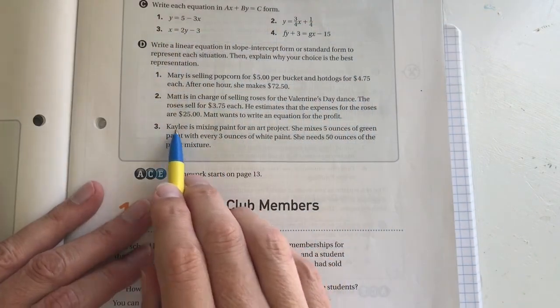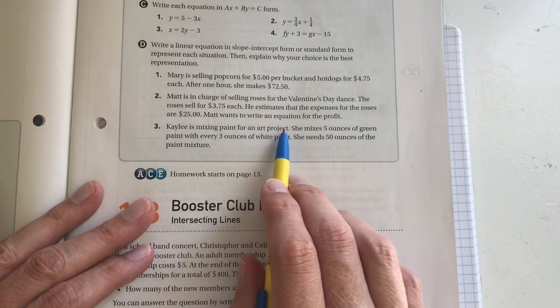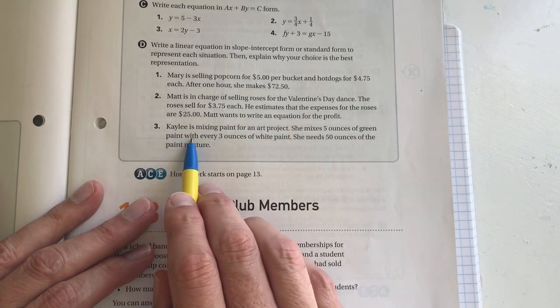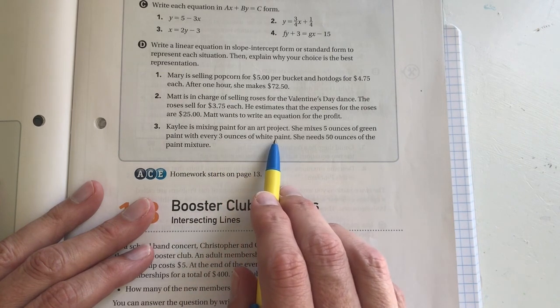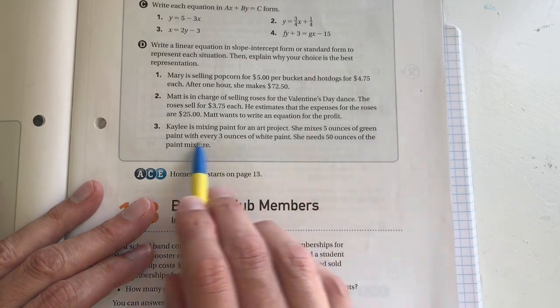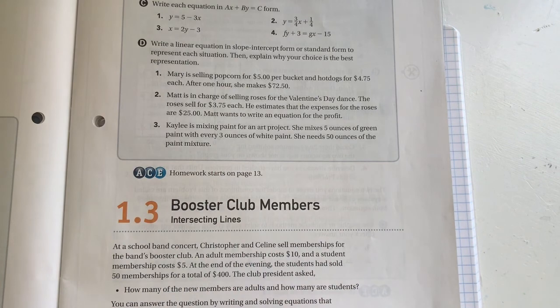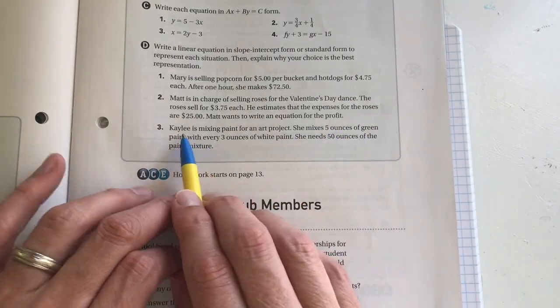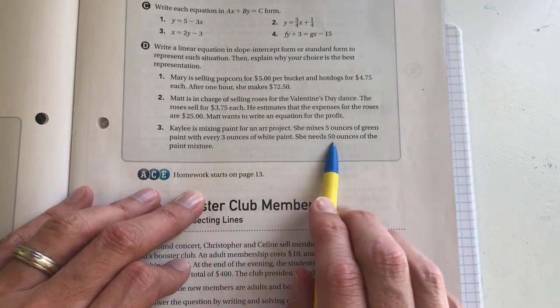All right, number three. Kaylee is mixing paint for an art project. She mixes 5 ounces of green paint with every 3 ounces of white paint. She needs 50 ounces of a paint mixture. Again, we don't really hear a rate, we don't hear a starting point, but we do hear two specific amounts. We've got 5 of the green and 3 of the white, to end up with a specific set number.